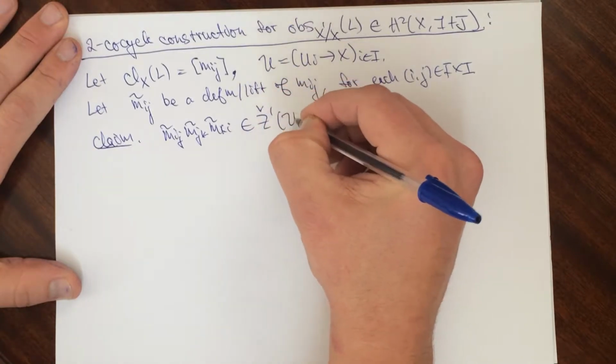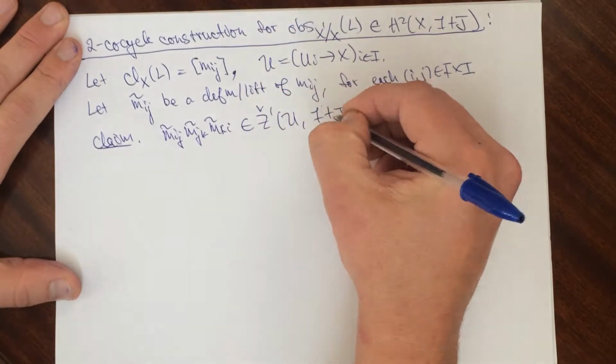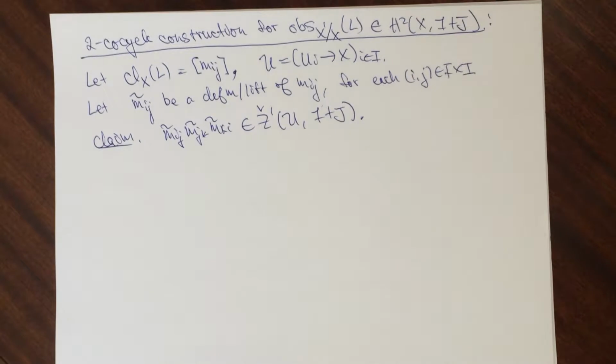Check cocycle for 1 plus J. All right, so that's what I have.